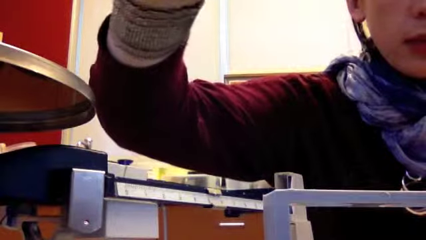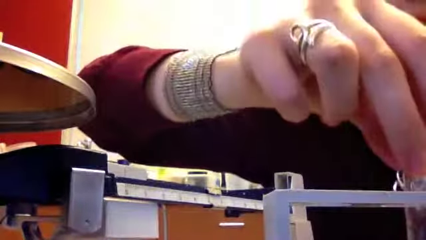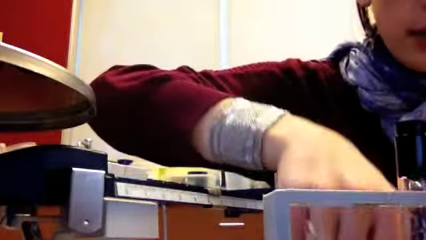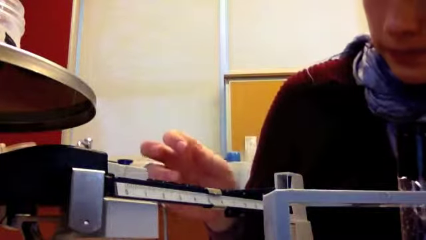You can see maybe on the camera there that there's quite a bit of crystals at the bottom. So we're going to go ahead and mass our sugar jar. We started at 35.5, and let's see how much it's gone down by.